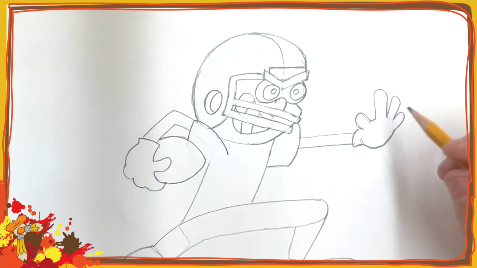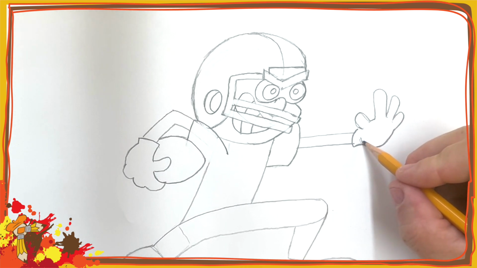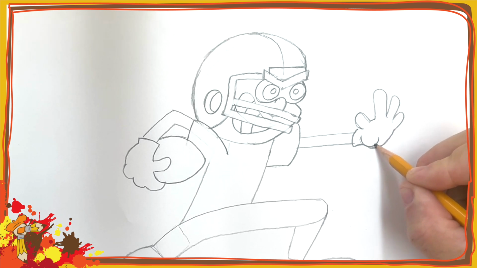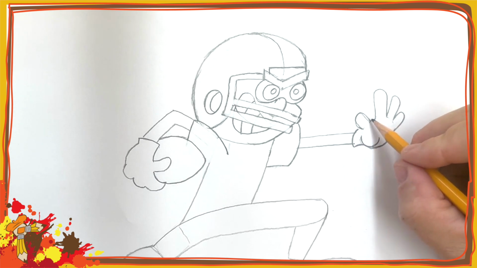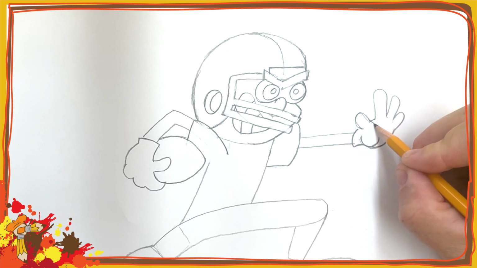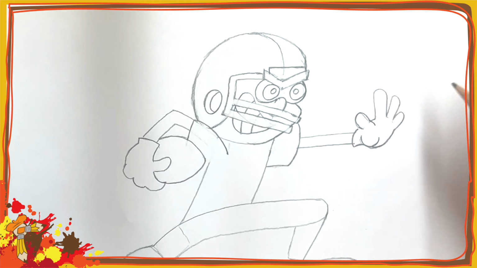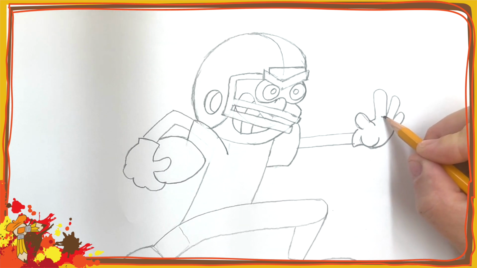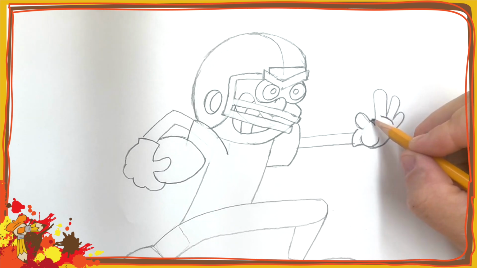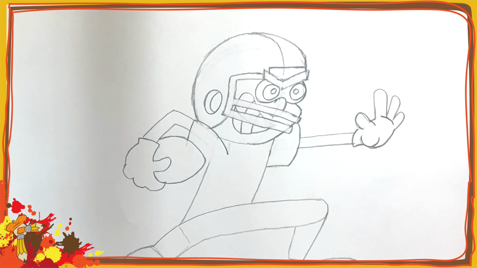Alright, once you have those guidelines erased, we're going to come down and make the palm of his hand. We're just going to make a little crease. So come up on the left side, bring it down and back in. Then we're going to come on this thumb and bring that in a little bit, just like that. And then draw a line right under his fingers here. Alright, so that is the stiff arm.